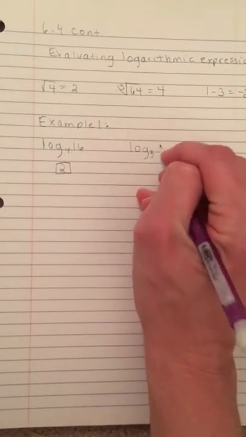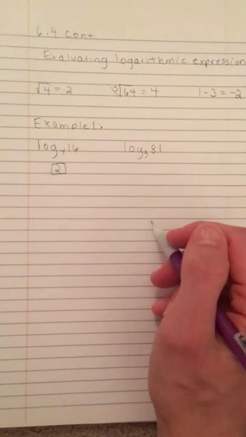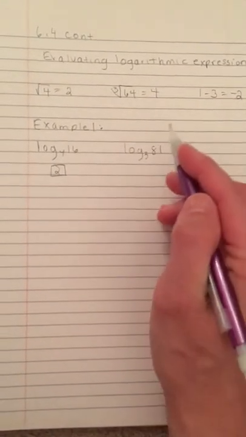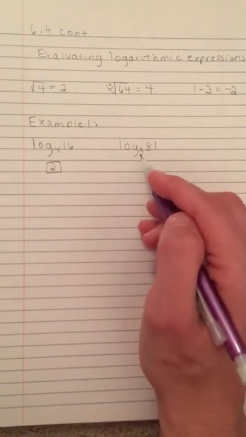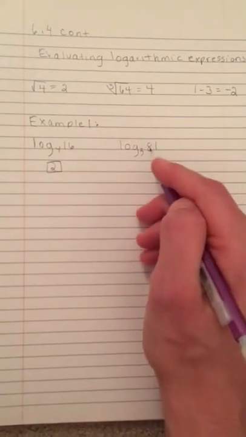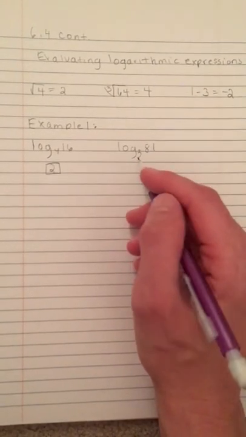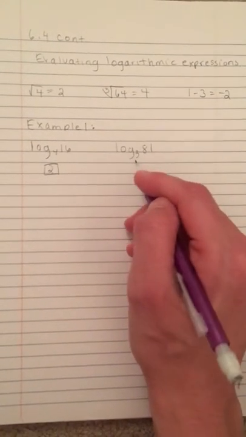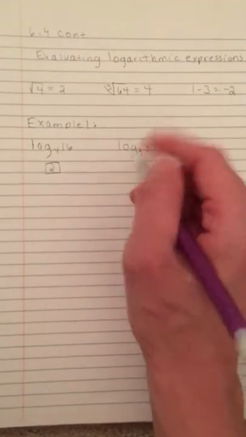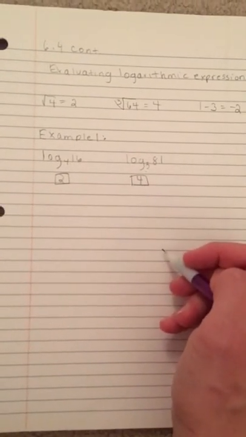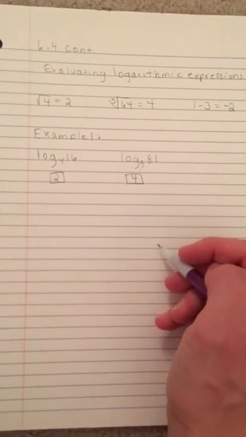All right, you try this guy. Log base 3 of 81. So say it to yourself. You hear it? 3 to what power equals 81? That's the kind of question that you're saying to yourself. And let's see. 3 times 3 is 9, times 3 is 27, times 3 is 81. So since I tapped 4 times, 3 to the 4th is equal to 81.